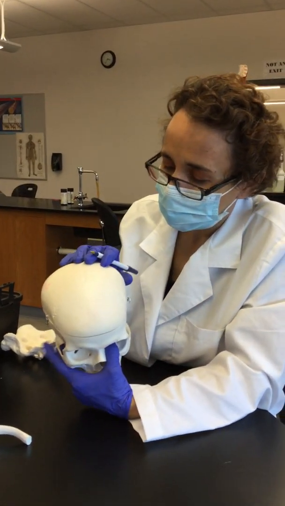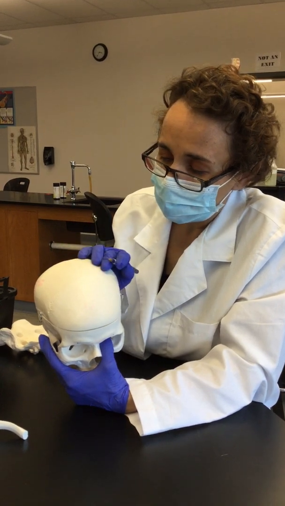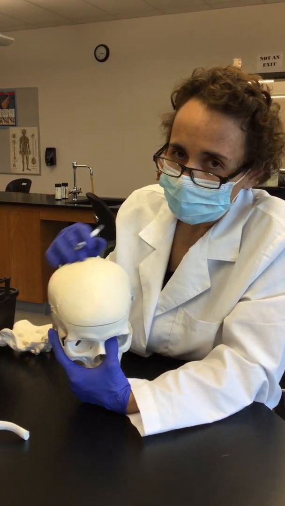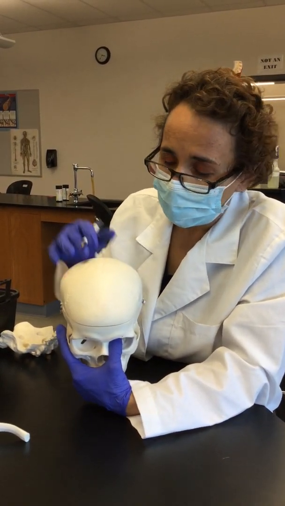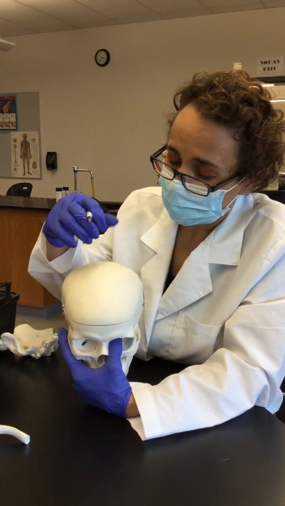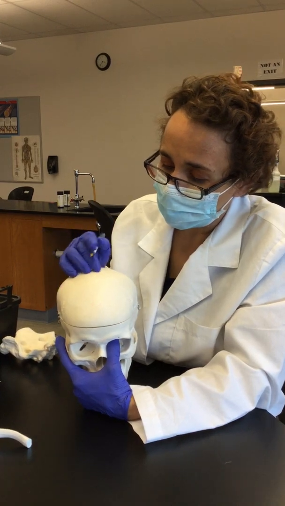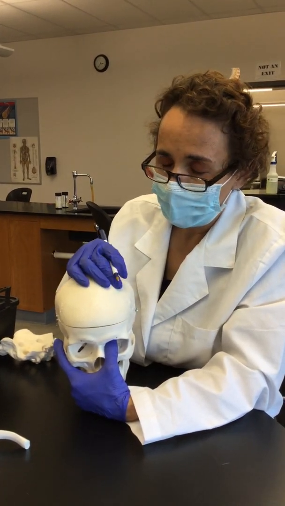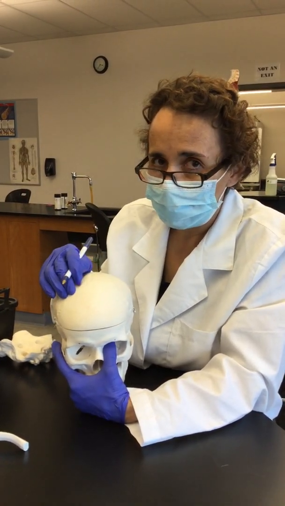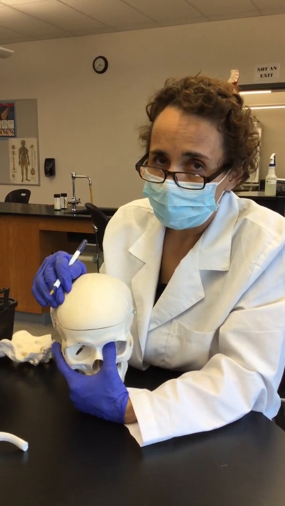In infants, these bones are not completely fused, or tightly connected. So children have very few sutures. They have fontanelles, pads of connective tissue that still haven't ossified.